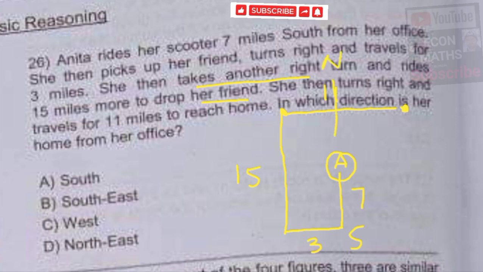So here we can see it is south here, this would be north, and this position would then be north. It is northeast here. So the correct option would be northeast, I guess.